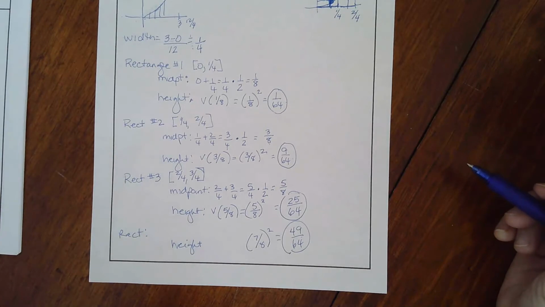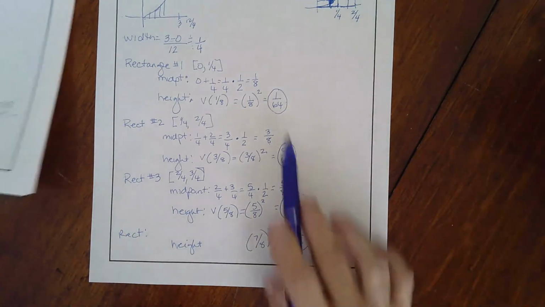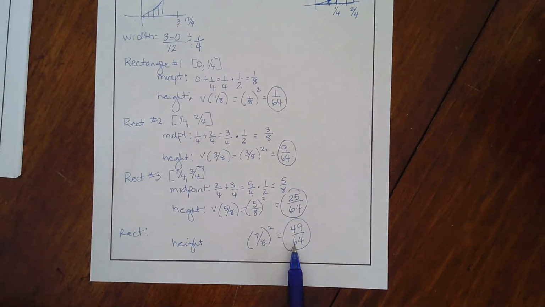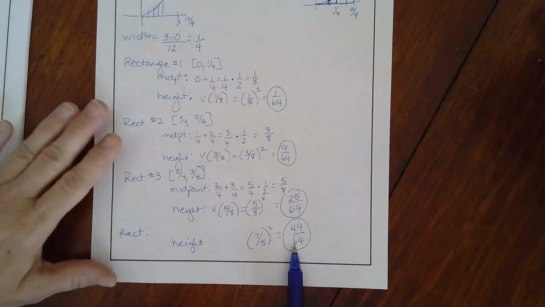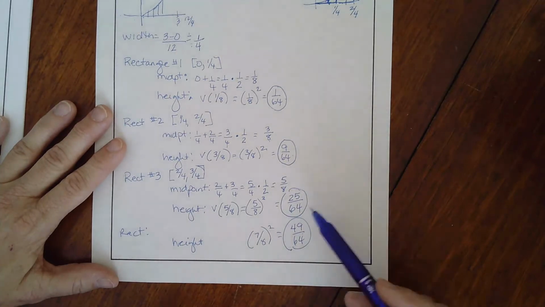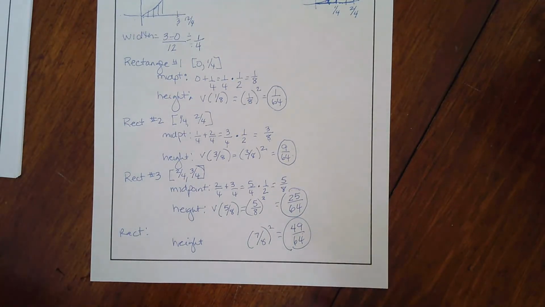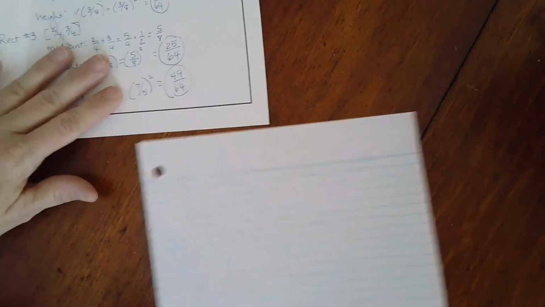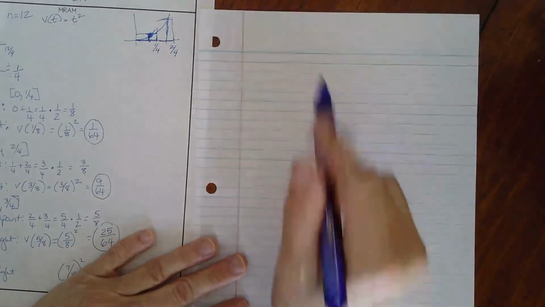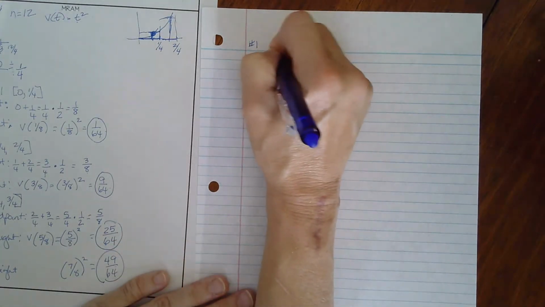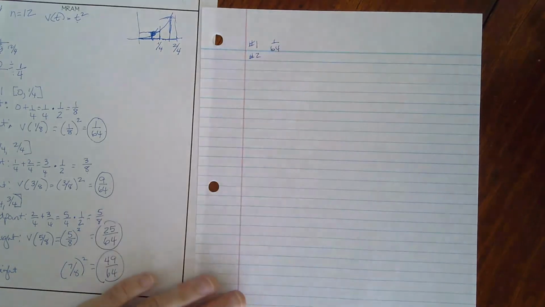So knowing that we've just picked up on this pattern, I think we can determine the heights of the remaining 8 by just using the pattern. I've run out of room, so I'm going to get some more paper, and this time I'm going to use notebook paper, sorry. But here's what we have, okay? So rectangle number 1, the height was 1/64. Number 2 was 9/64.